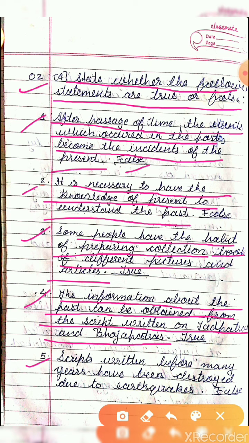Now the fifth one: script written many years ago has been destroyed due to earthquake. No, the statement is false. The script written in the past was not destroyed because of earthquake.